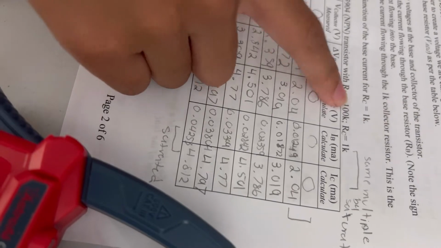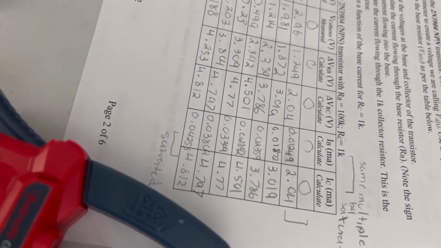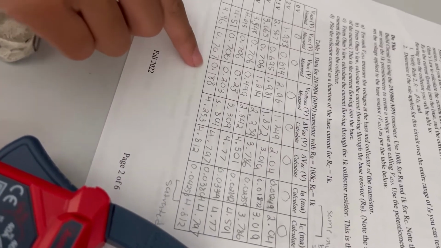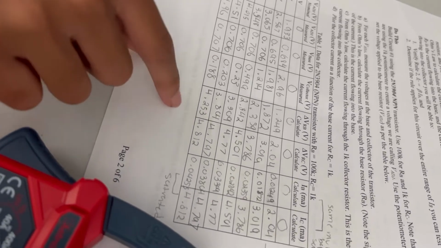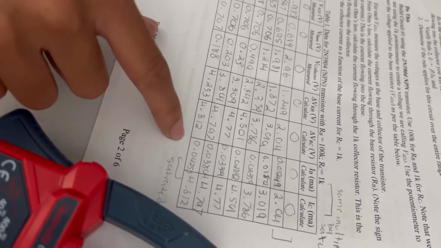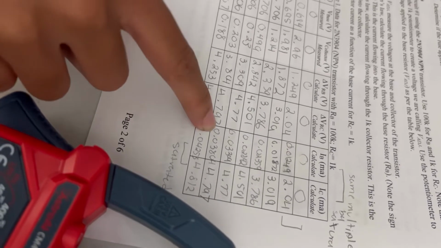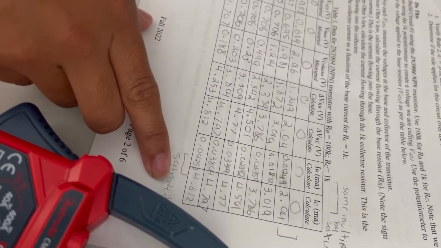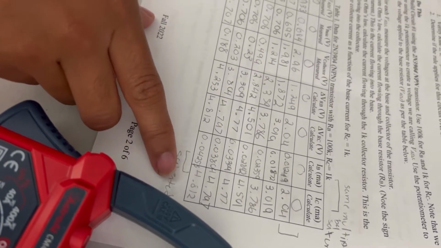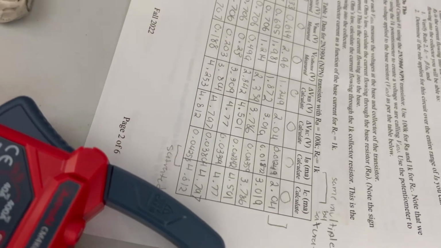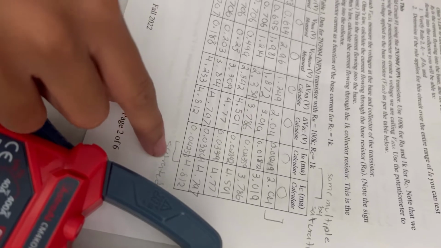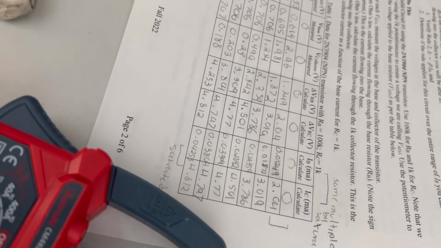And then to calculate the milliamps of IB, we know that V equals I times R. We have our RB of 100K, so we would divide 4.253 by 100K, and we got 0.04253 in terms of milliamps. And then for IC, again using V equals I times R, we have our resistor of 1K, so we would do 4.812 divided by 1K, and in terms of milliamps, this is also 4.812 milliamps.